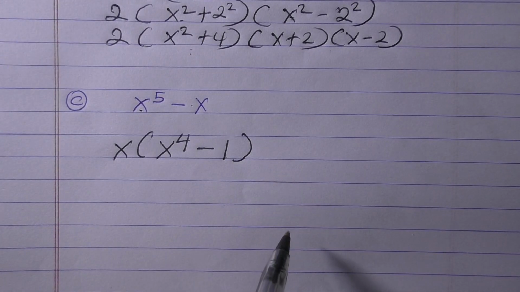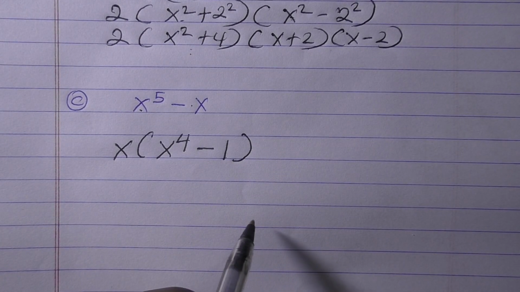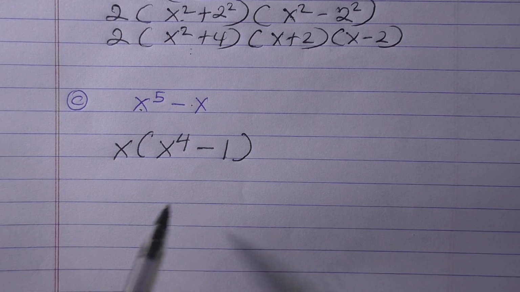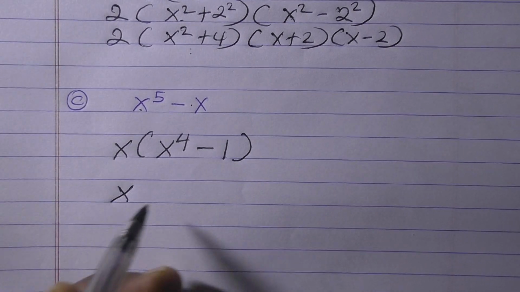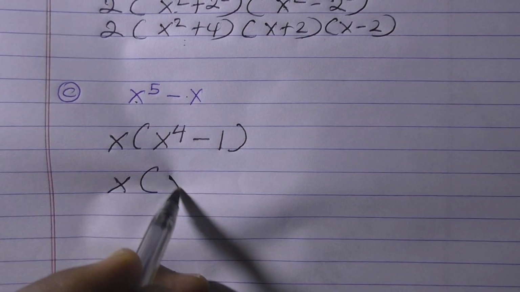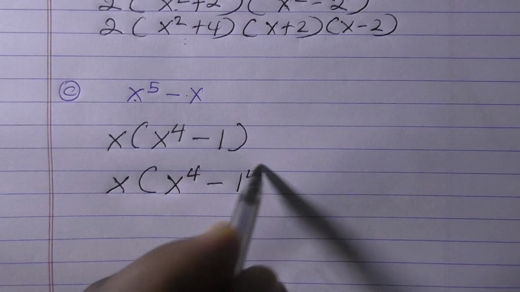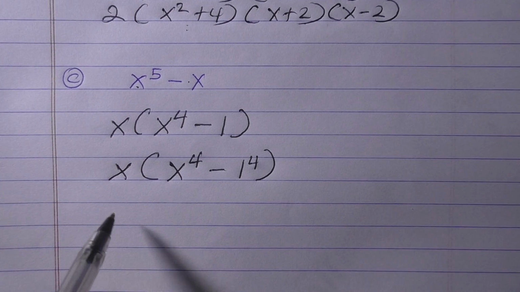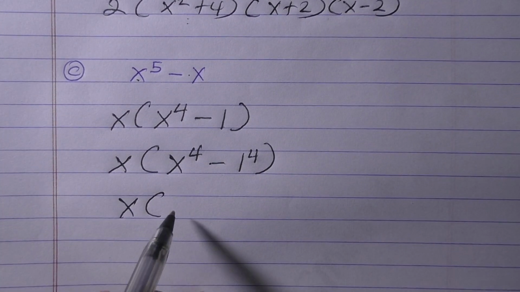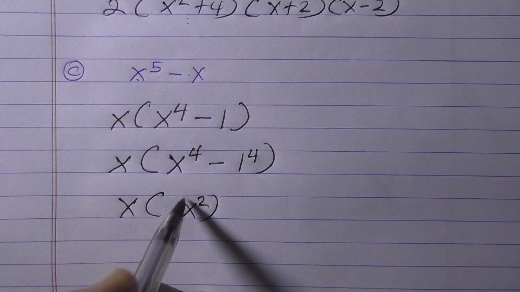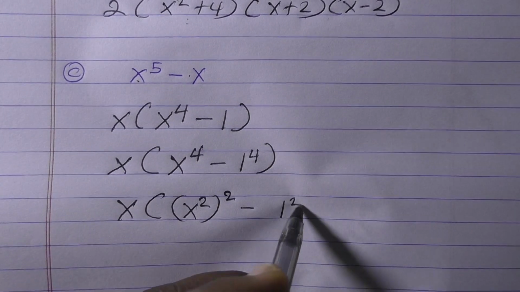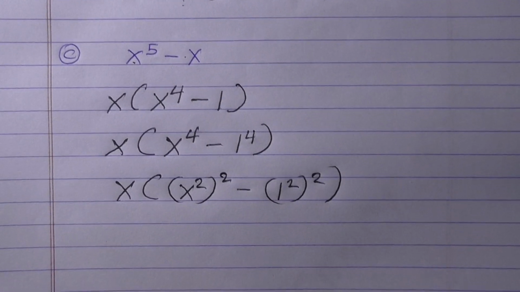But 1 is the same as 1 power 4, or power any number. So we can write it in terms of x power 4 minus 1 power 4. So that gives us x into x squared minus 1 squared.